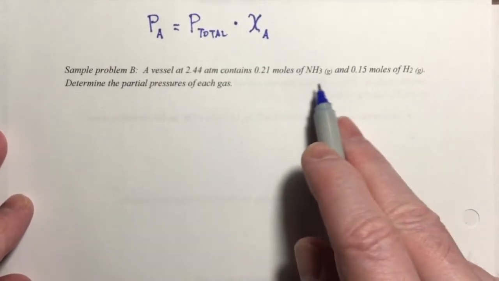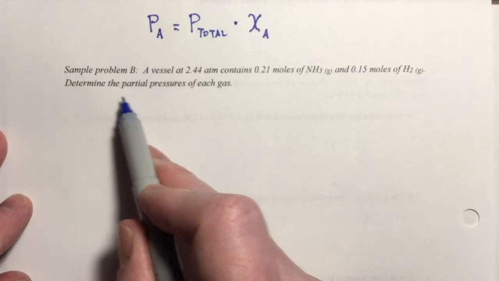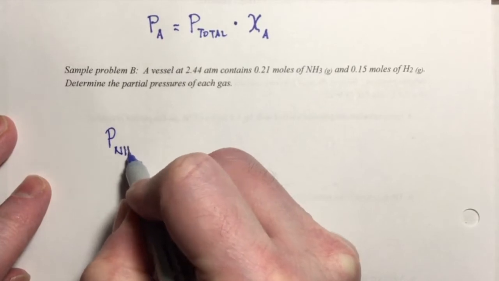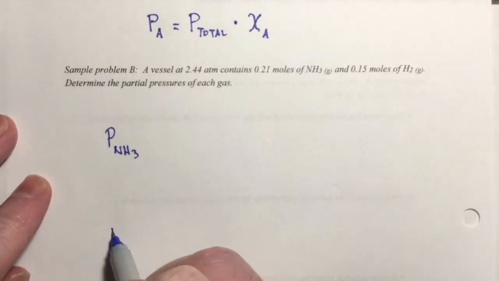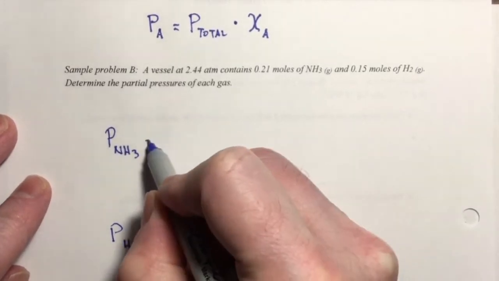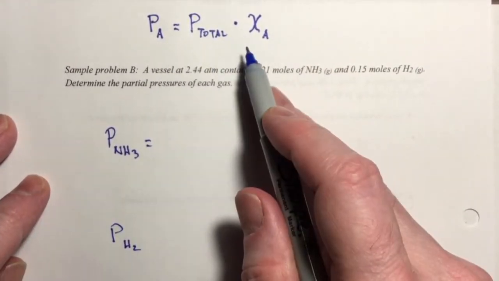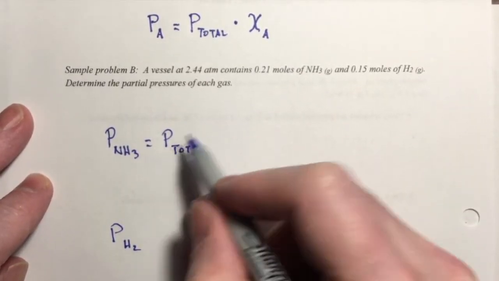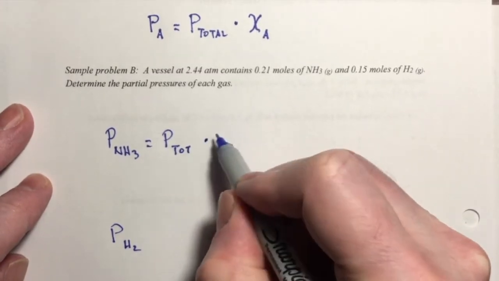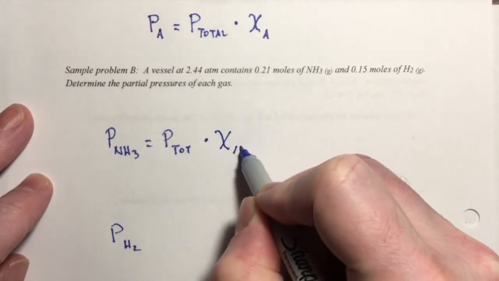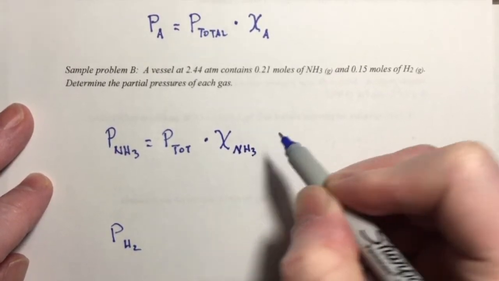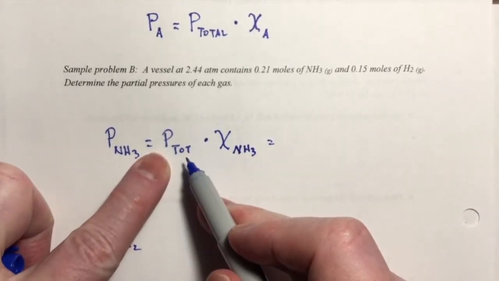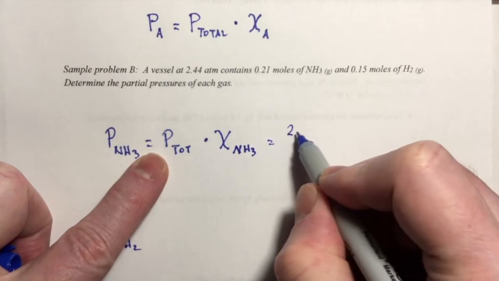Okay, so I have two calculations I'm going to perform because I'm going to determine the partial pressures of each gas. So I've got a calculation for the partial pressure of the NH3, and I'm also going to determine the partial pressure of the H2. And I know that according to this relationship up here, the partial pressure of the ammonia is equal to the total pressure of all of the gas mixture times the mole fraction of just the ammonia, right? So I'm going to start plugging in values. I know that the total pressure on the vessel is 2.44 atmospheres.